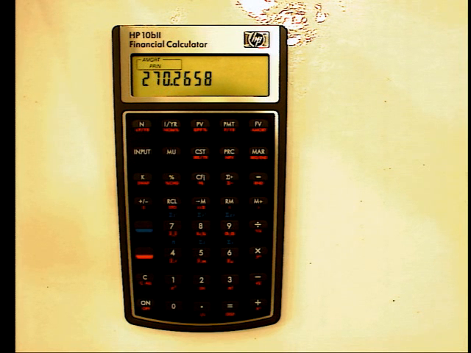In the second year, your principal repayment was $270.26. Press the equal sign again. Your interest repayment was $125 and change. And press the equal sign again. Your remaining balance, what you owe the bank at the end of the second year, $984.03. Okay?